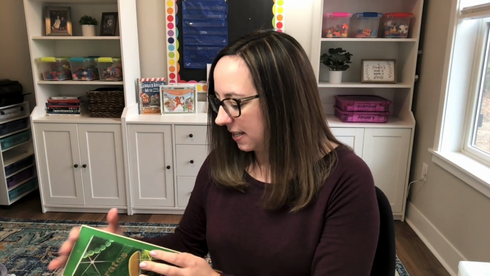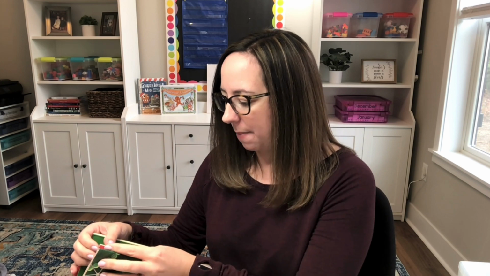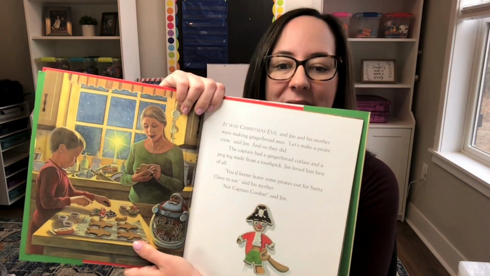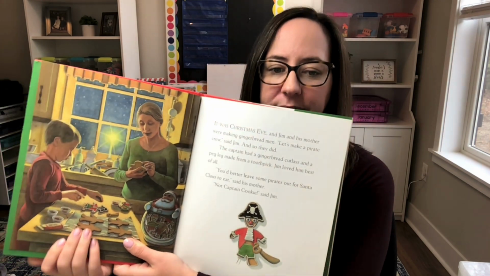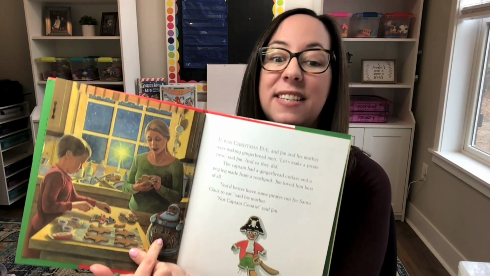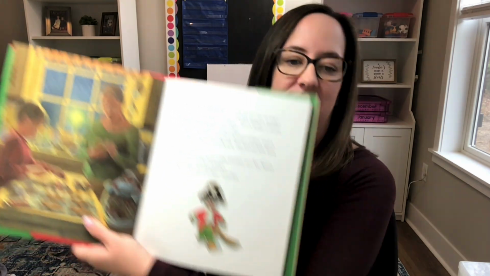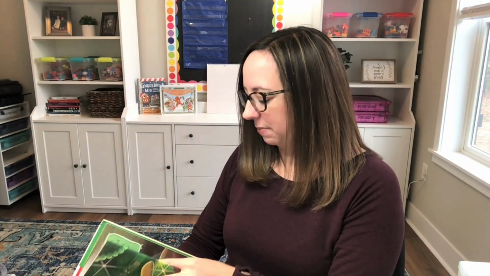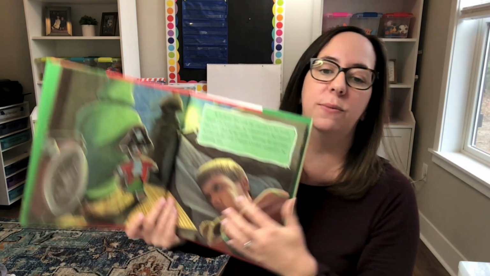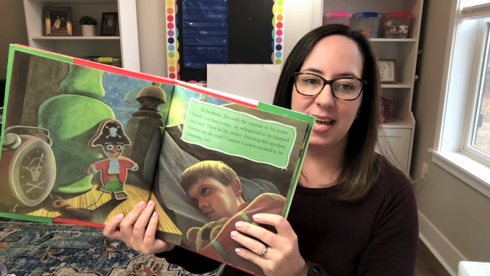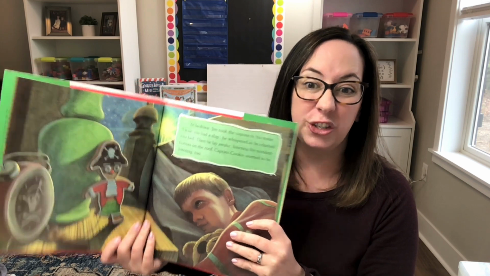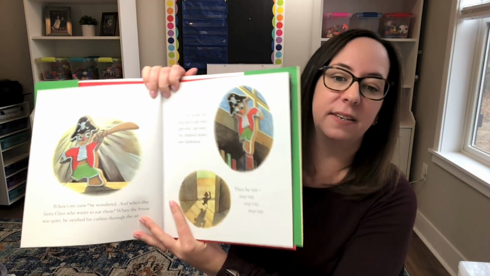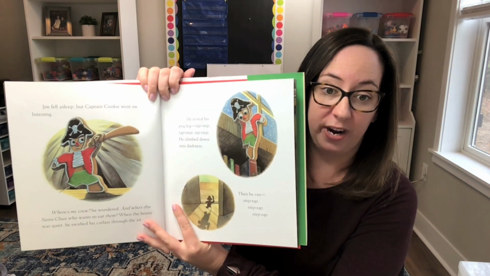So in the beginning, Jim and his mom are making gingerbread pirate cookies. And here's Captain Cookie. And over here you can see his crew is stuck and he's got to save them. So Jim takes Captain Cookie to bed, and his wish right at bedtime is that Captain Cookie has a ship. So then off he goes on his adventure to rescue his crew, right?